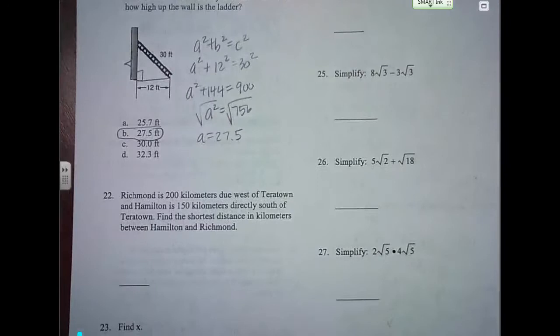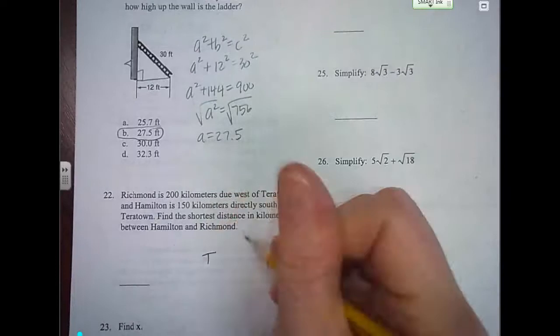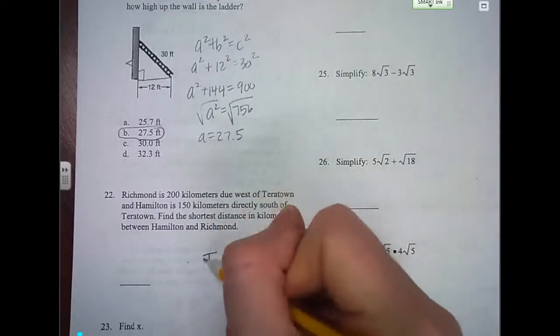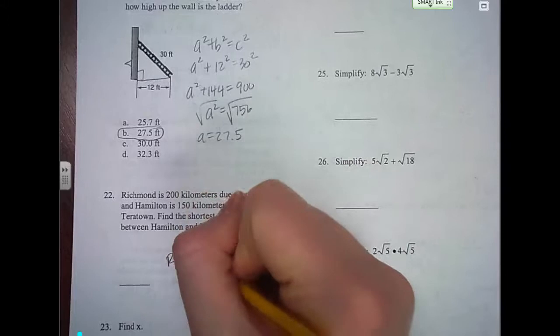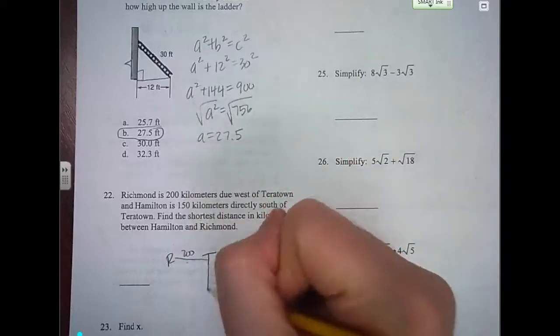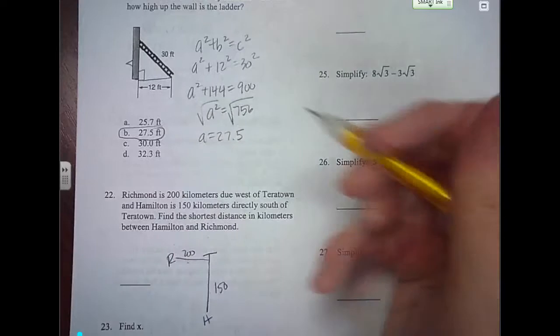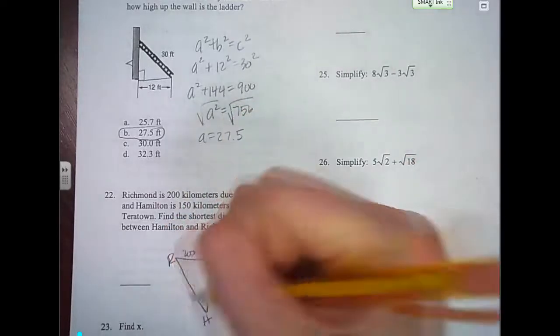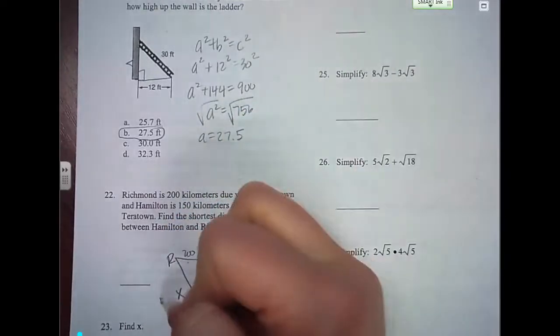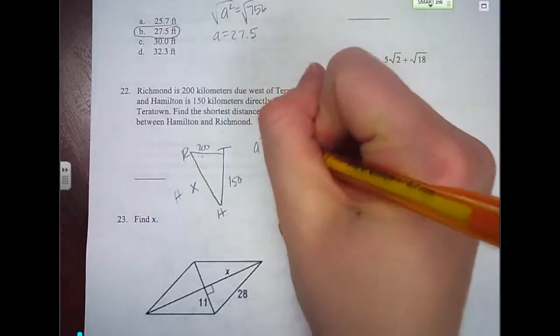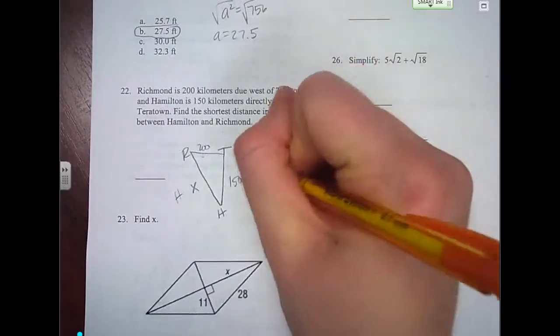Richmond is 200 kilometers due west of Tarrytown, and Hamilton is 150 directly south. So here's Tarrytown. So west, north, east, south. So Richmond is here, 200. Hamilton is south. Find the shortest distance between the two. So this is just the hypotenuse. So let's use Pythagorean theorem.